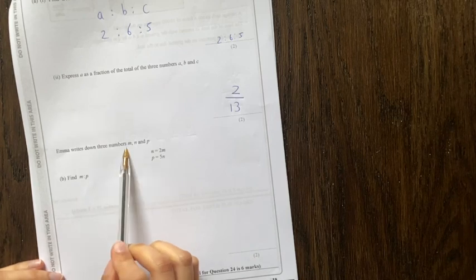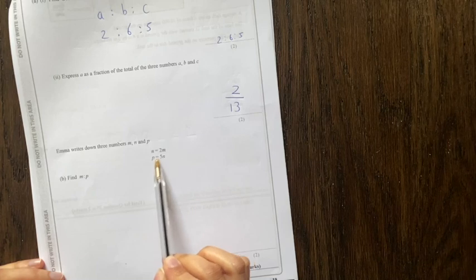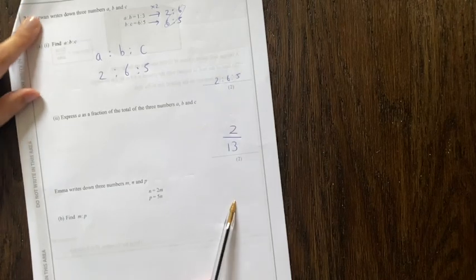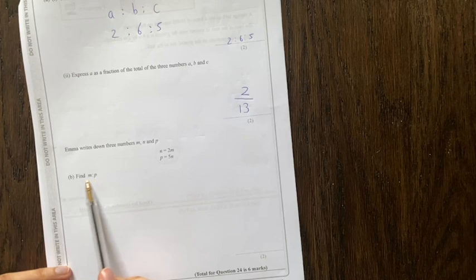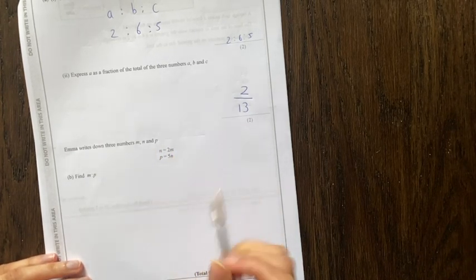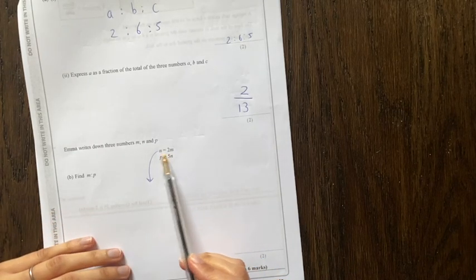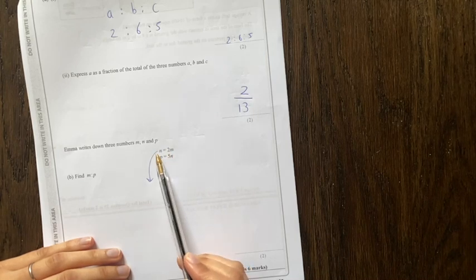Emma writes down three numbers, M, N, and P. N equals 2M, P equals 5N. Now, these are equations, but because it's all part of the same question, it is actually about ratios, and we're actually asked to find M to P. So we need to kind of rewrite these equations as ratios. So the way to do that is, let's start with the first one. We know that if N equals 2M, that means if M is, let's say, 1, 2 times 1 is 2.